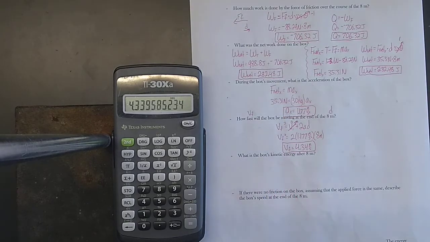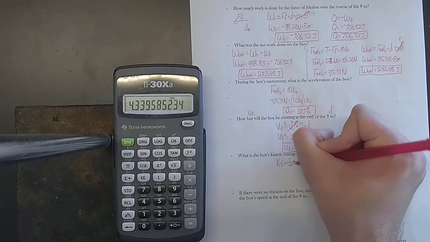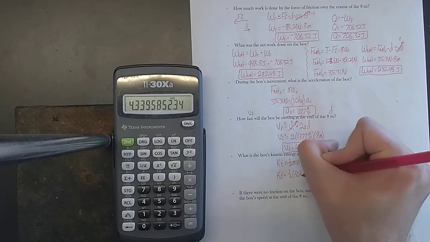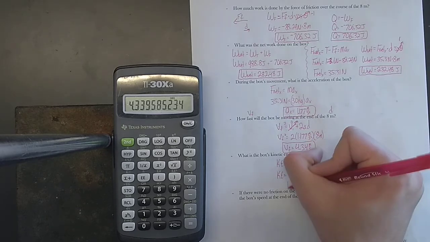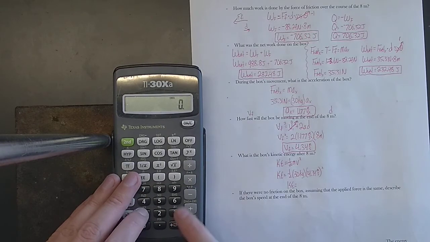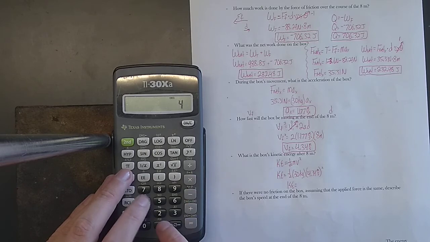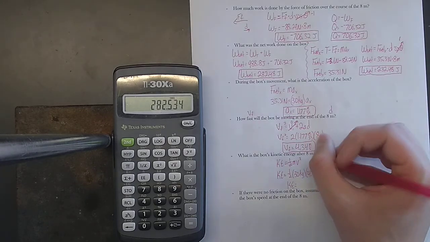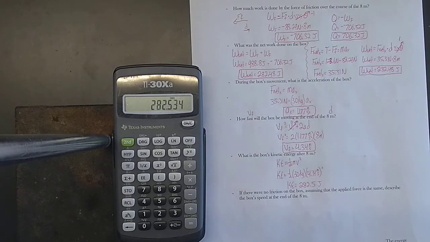Based on this, we can find the kinetic energy of the box after it's moved those 8 meters. The kinetic energy equation is 1/2 mv squared. The kinetic energy is what we're looking for. 1/2, 30 kilograms, 4.34 meters per second, whole thing squared. 30 times 4.34 times 4.34 times 1/2, and we get, within a rounding error, pretty much 282.5 joules, which interestingly is exactly the same as the net work done on the box.